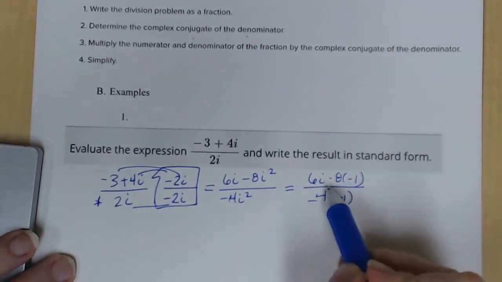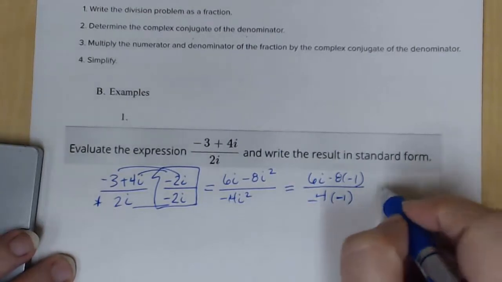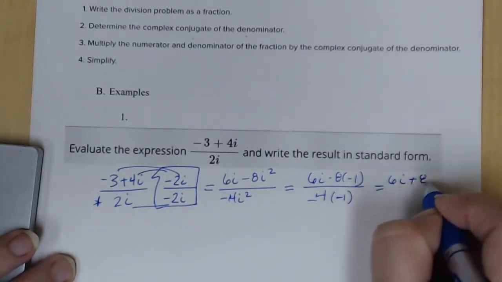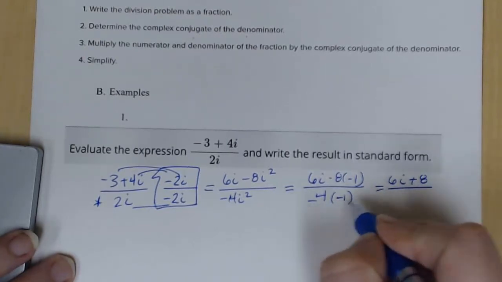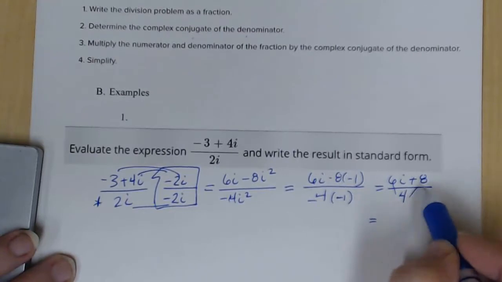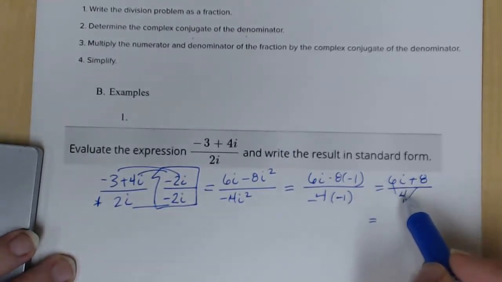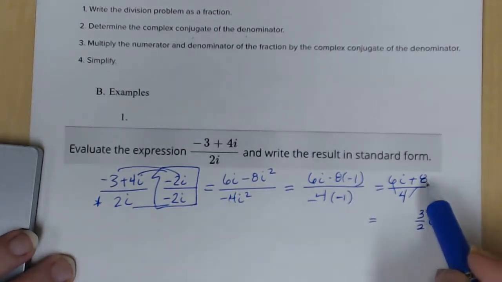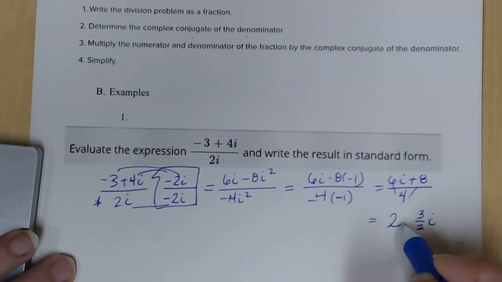So that gives me 6i, negative 8 and negative 1 is positive 8. Negative 4 and negative 1 gives me a positive 4. And then last step, divide both pieces by that 4. 6 over 4 reduces to 3 over 2i, and your calculator can help you with the reducing of that fraction. 8 over 4 is positive 2.